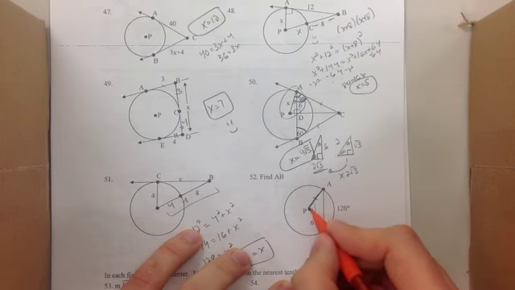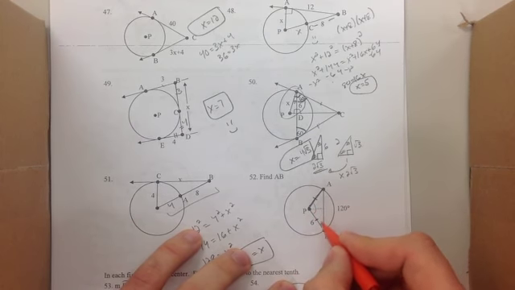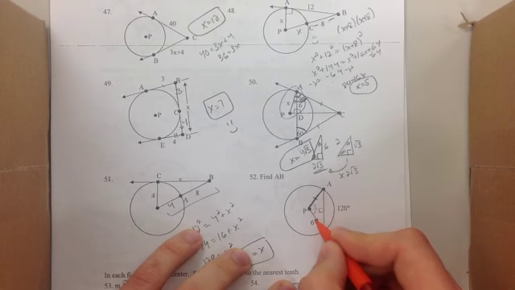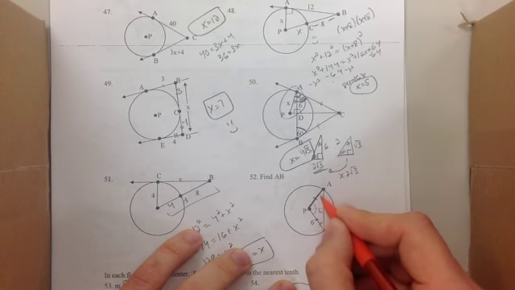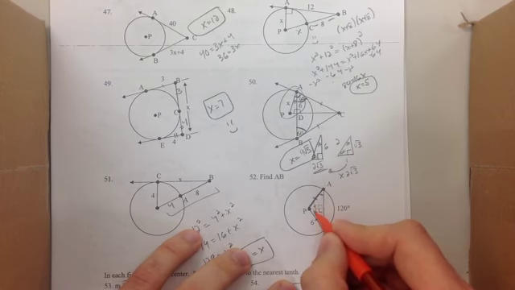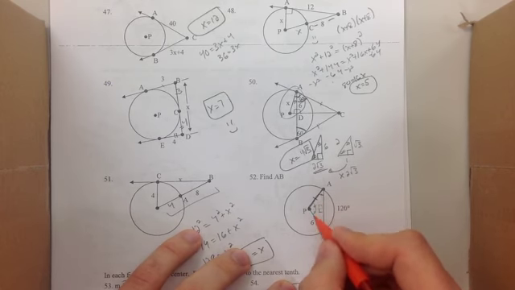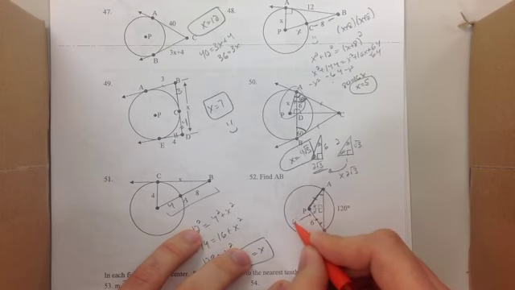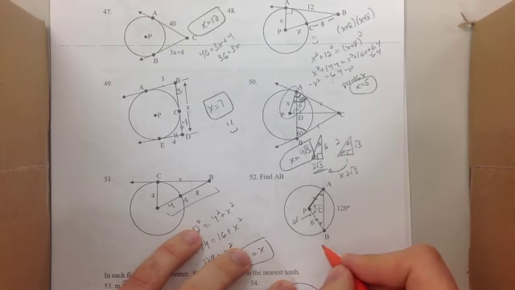What that means is if I drop down a perpendicular, because this is isosceles, these two have to be the same. Since it's a right triangle, and these two are the same, these two have to be the same as well. The whole thing is 120, so each one of those corners is going to be 60 degrees.